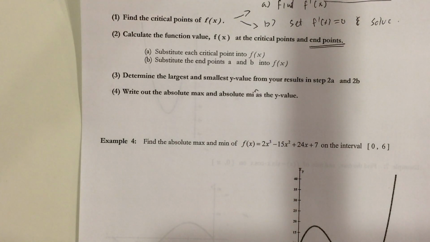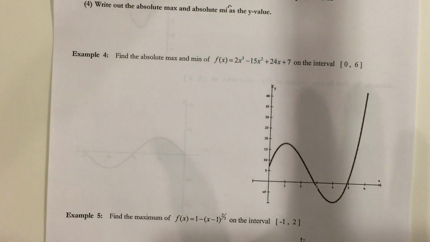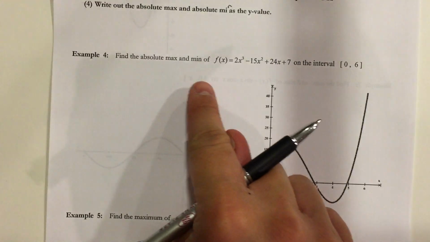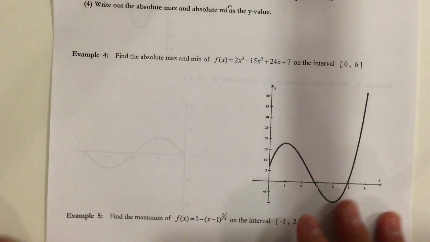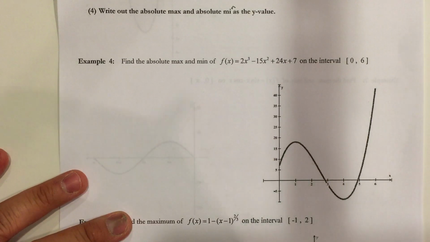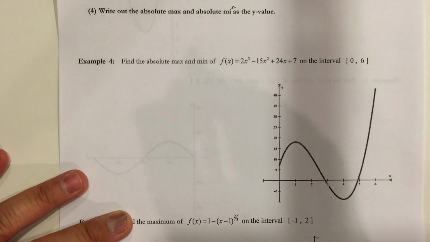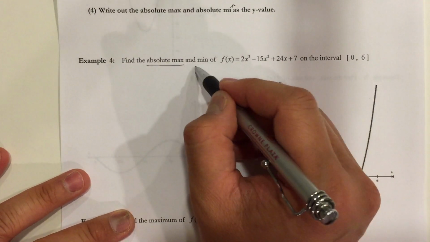All right, so it is not as bad as you think. Let me show you how easy it is to find the absolute maximum and the absolute minimum for this problem. We have this function right here that I graphed for you. By looking at it, guys, from the interval 0 to 6, we can easily find the absolute max and the absolute min.